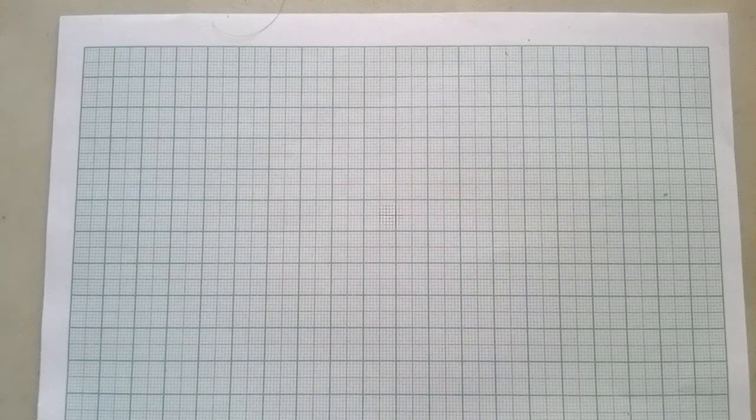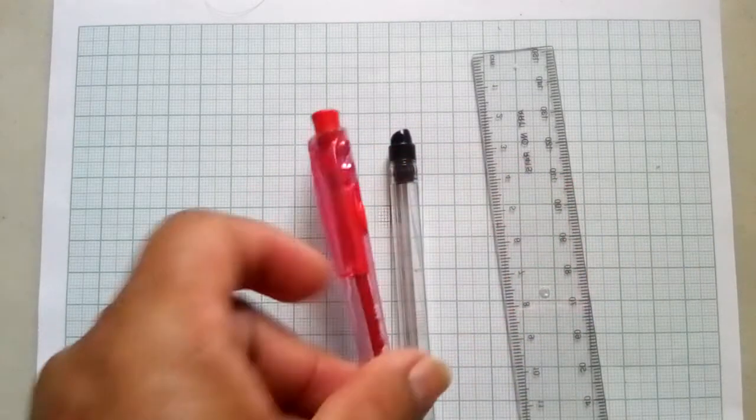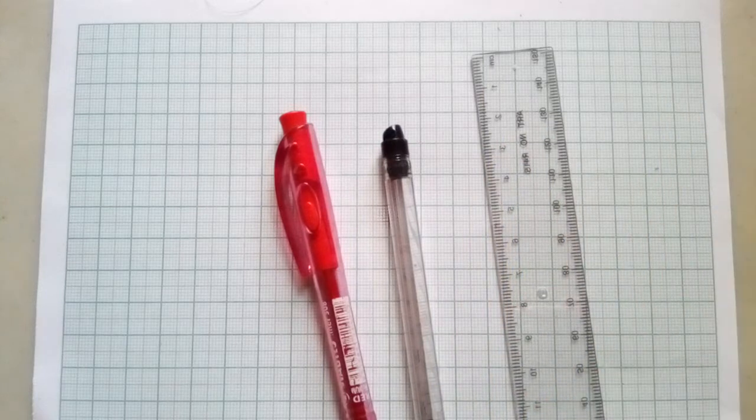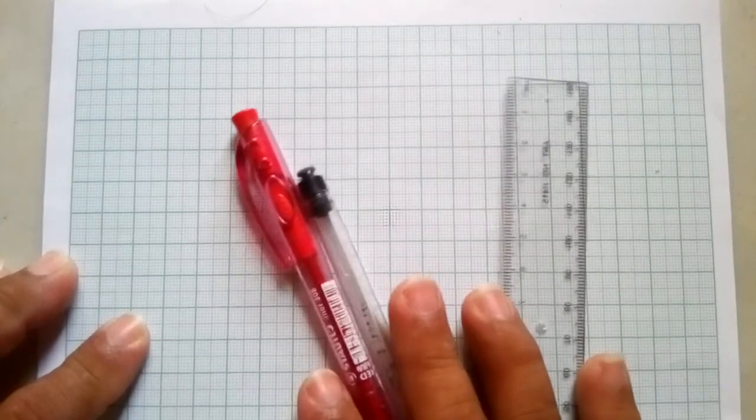Okay, for this topic we'll be using a graph paper, a ruler, a pen so it can be more visible, a red pen, and maybe a pencil if it's visible. So let's start with this. Our topic for today will be vectors.